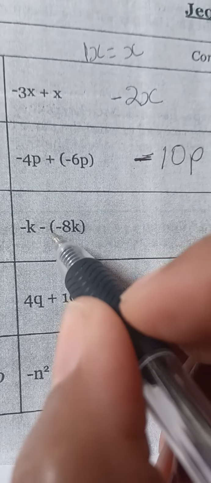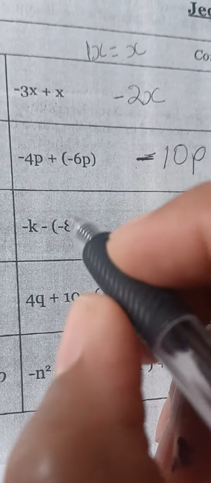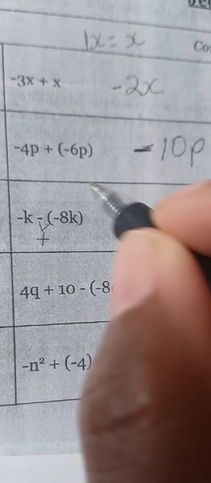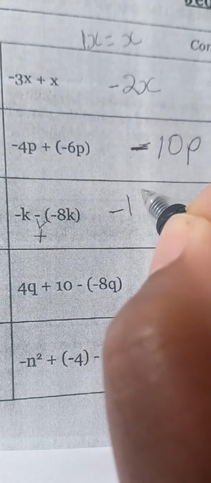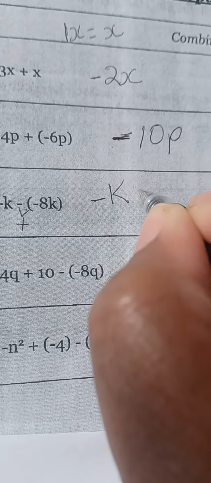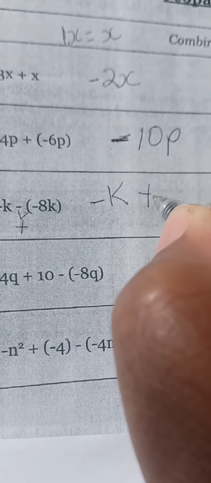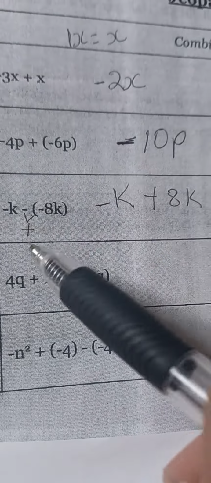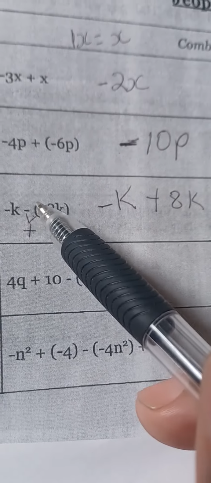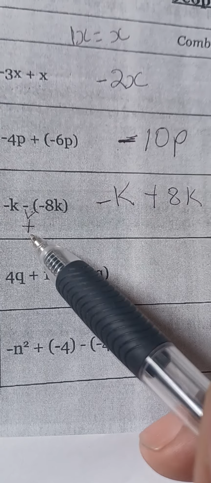You have a negative multiplied by a negative, so this is going to give you a positive, right? So now you can rewrite, and I'm going to have negative k plus 8k. Again, a negative times a negative is a positive, right?